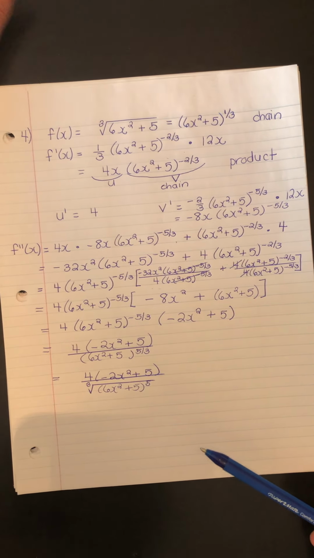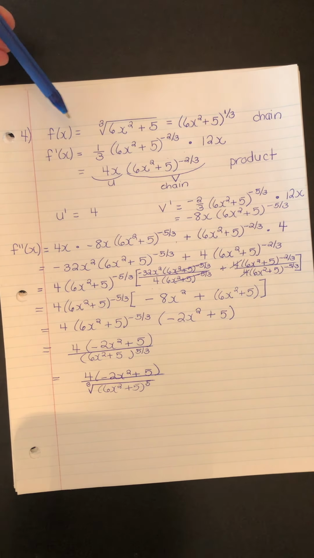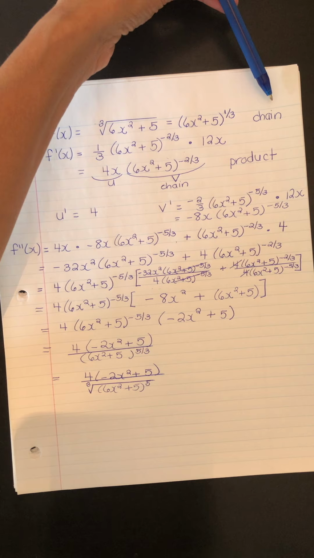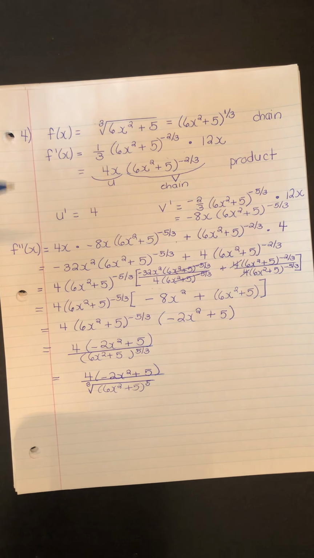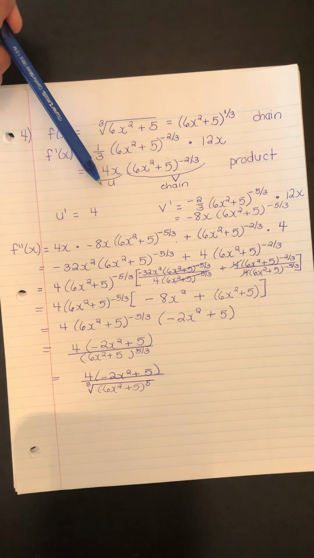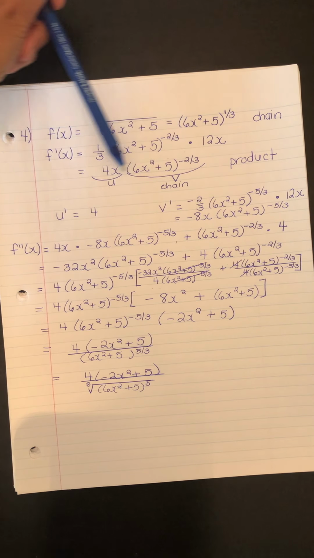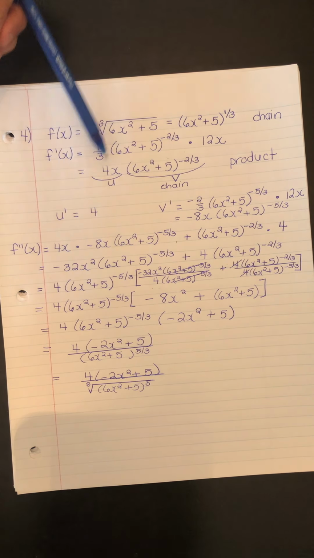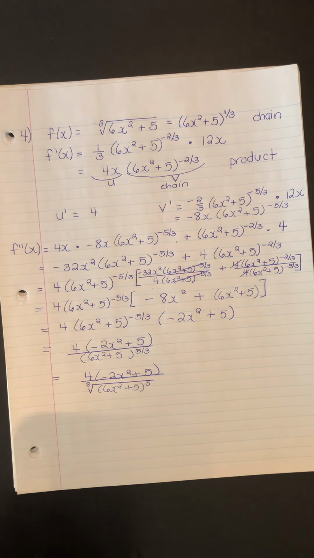And then in this most recent example, the original function, f, required a chain rule to differentiate. However, when we looked at f prime, we realized that to differentiate it would require the product rule.